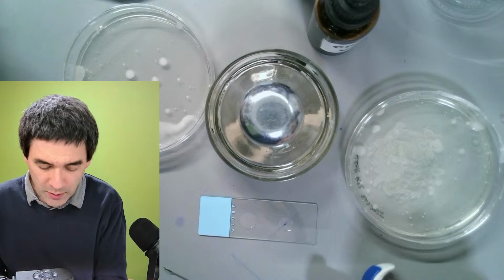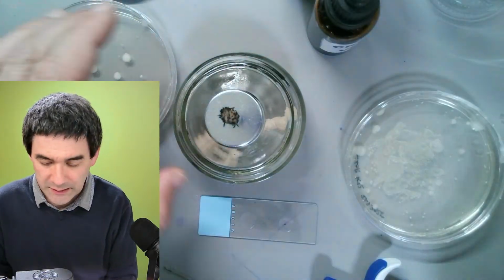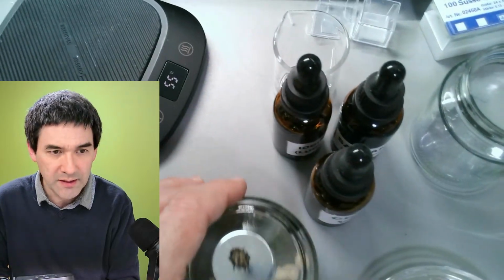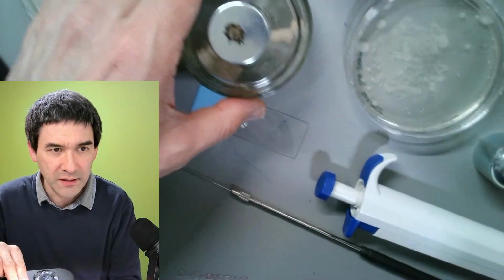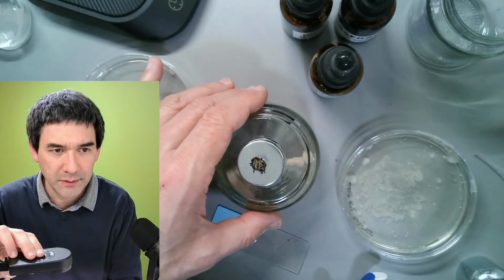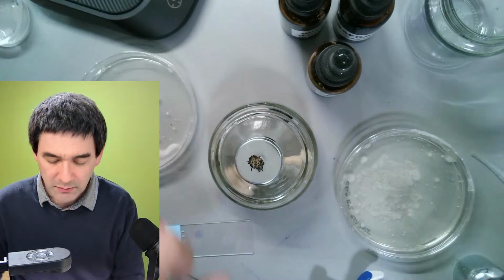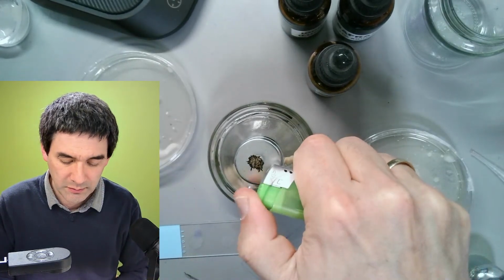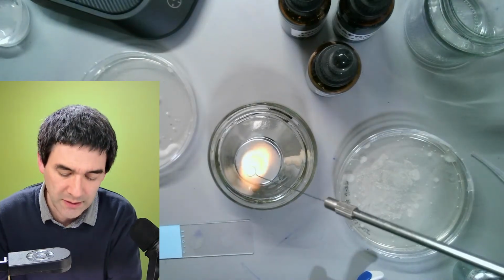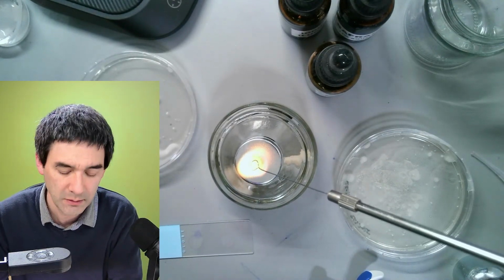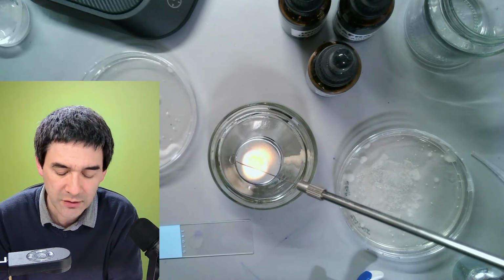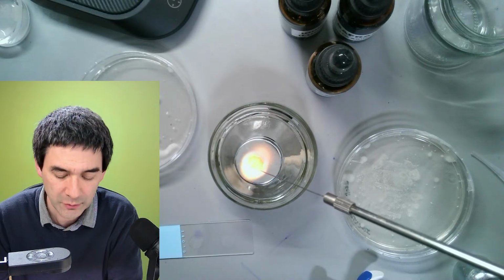I will now turn on the lamp, making sure to move it away a little bit because of the heat of the lamp. Yeah, that's fine. Here we go. The first thing you want to do is hold the loop into the flame until it glows. This basically kills off any bacteria that are possibly on the loop here.